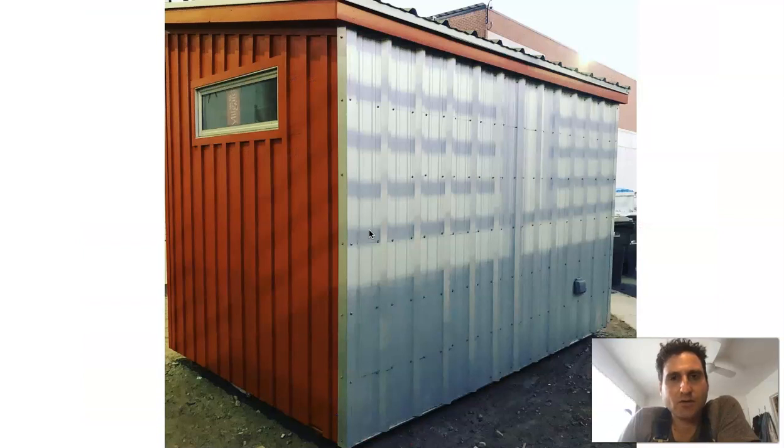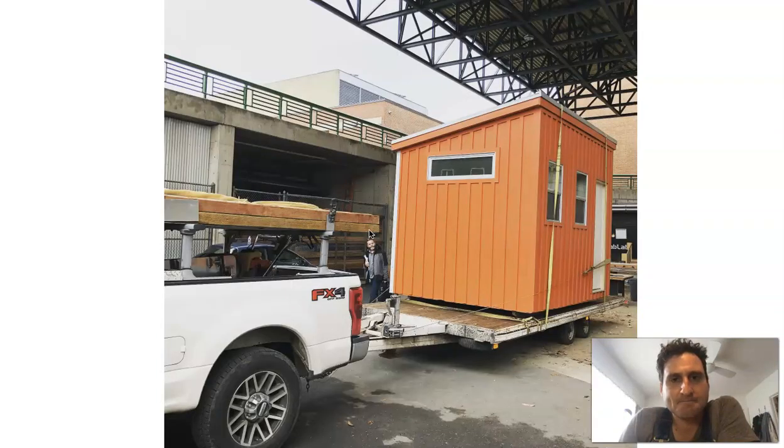We used metal roofing and metal siding on the back wall. You can see that transition, different kinds of siding. And we moved it on a flatbed truck. So we worked with a person named Shed Mover. His business is called Shed Mover, and we didn't build this on wheels, but Shed Mover helped us pull it onto this trailer and move it on to site.